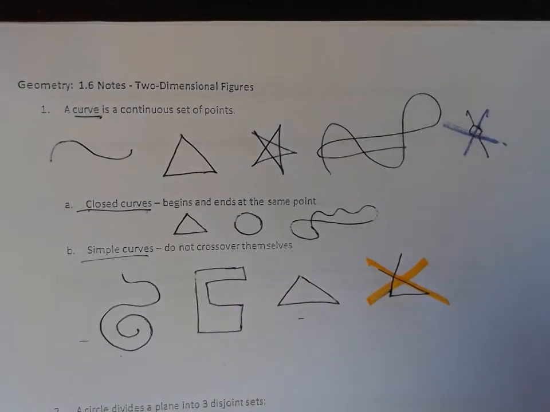So when you get a curve, you need to ask yourself the three questions. Number one, you need to make sure it's a curve. Is it a curve? Yes or no? Number two, is it closed? Yes or no? And number three, is it simple? Yes or no? Questions have nothing to do with each other, so take each question separately.